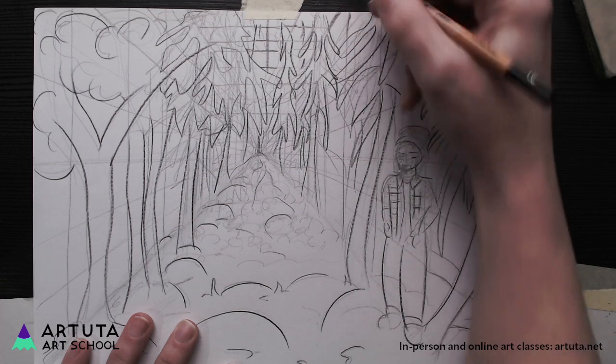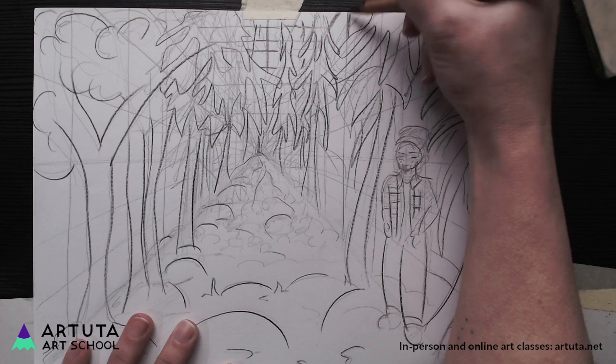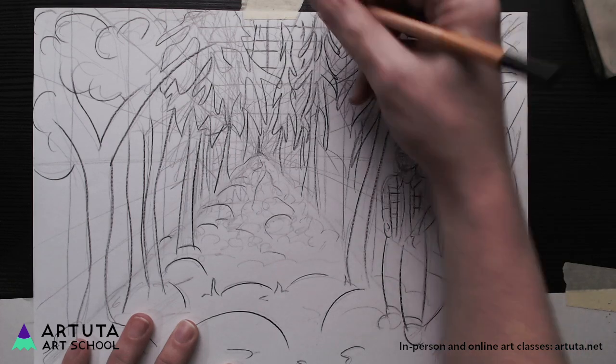I'm gonna make them the same thickness. I'm gonna try to make them pretty uniform so they look intentional.